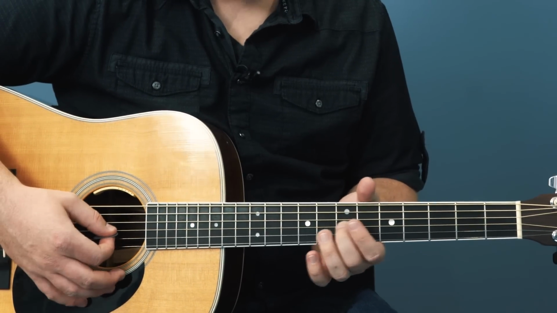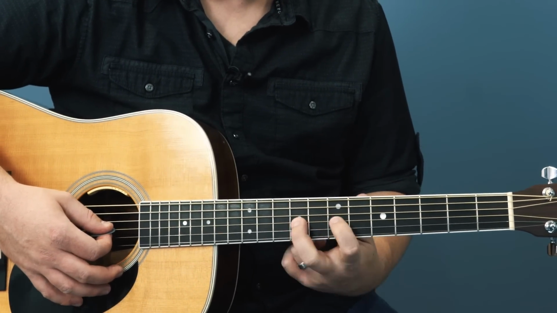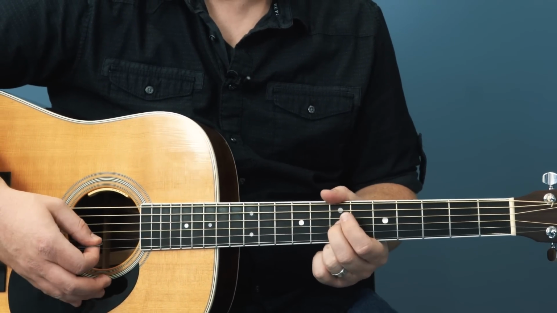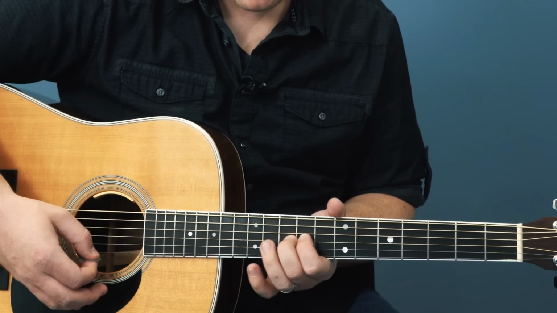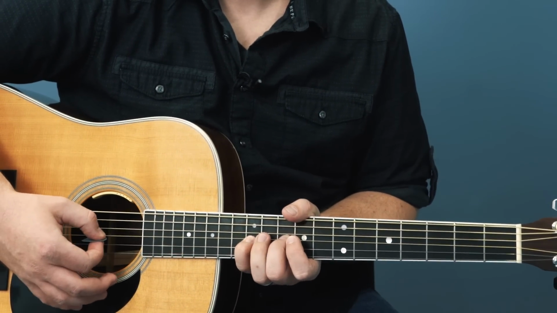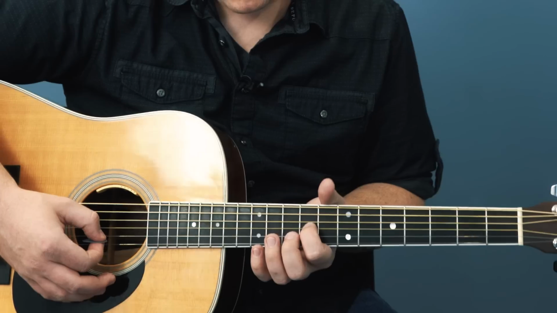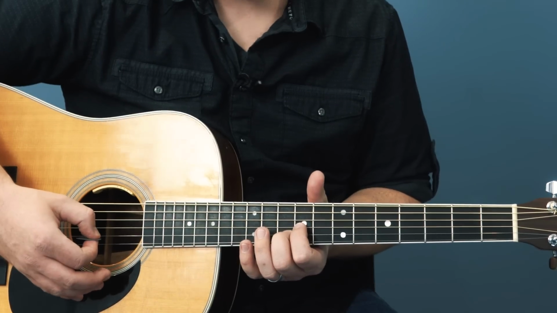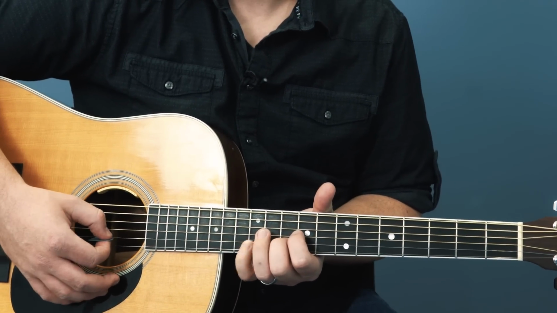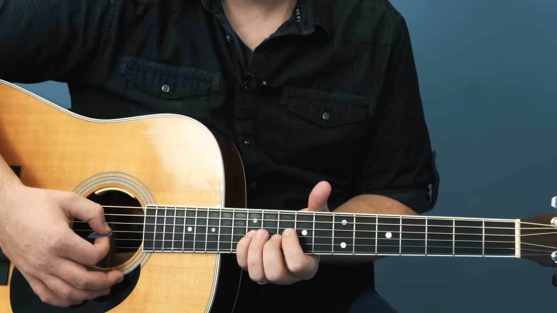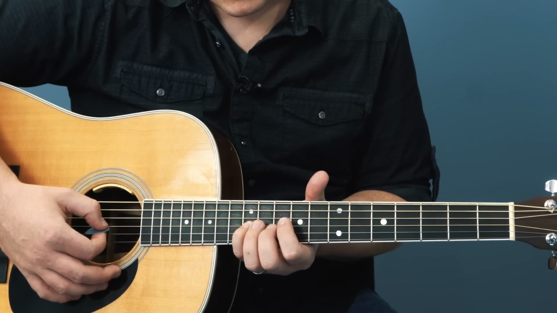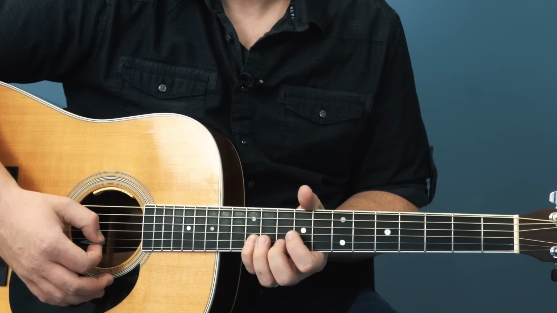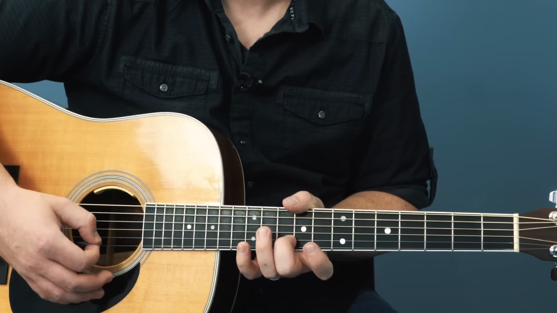Drop down to 7. You can go down with your finger there. I kind of like to slide down, and then I like to slide up to 10, to 12, back to 10, to 9. Now we're going to go up to the B string on the 10th fret, to the 12th fret, to the 10th fret, to the 12th fret of the G string. So back to the B. There is no, it's just 10, 12, 10.